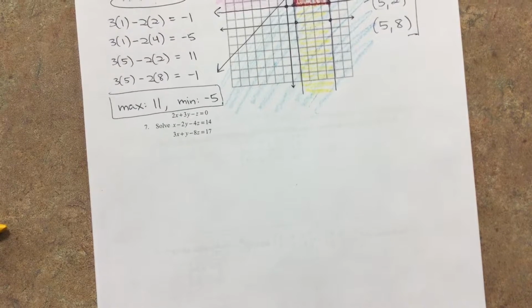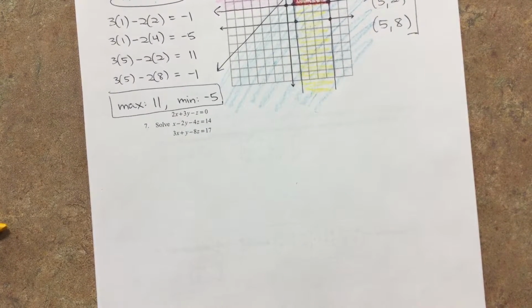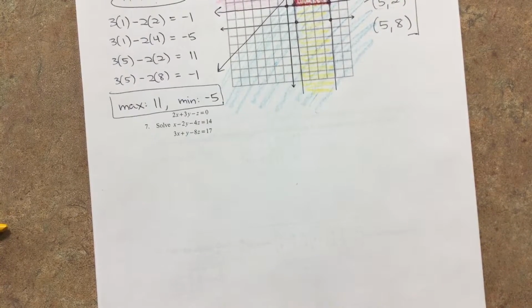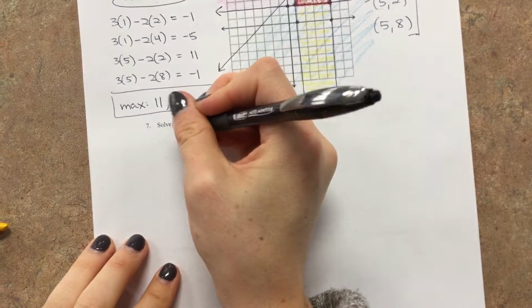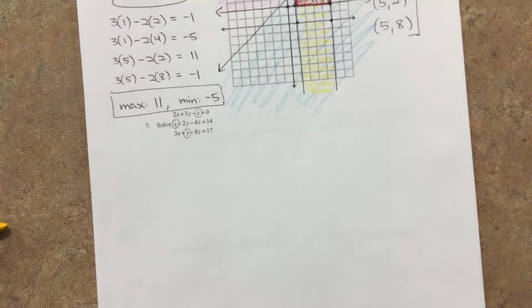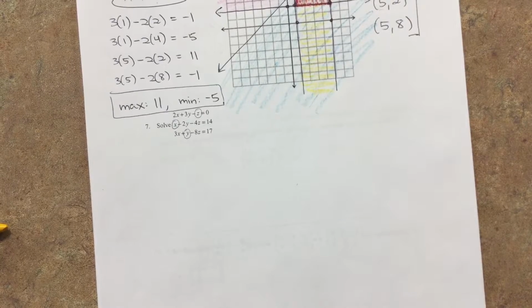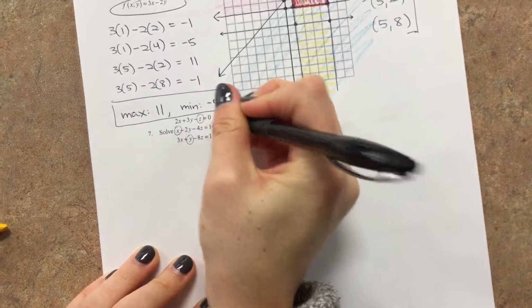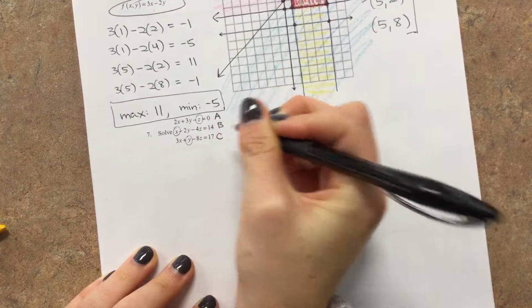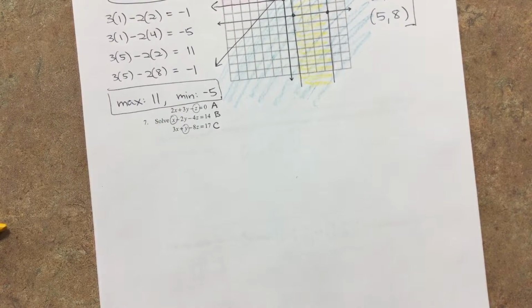So the first piece of advice I'm going to give you is to pick one of the variables that's kind of by itself. And we actually have all of them. So we have x by itself here, y by itself here, z by itself here. So you can make any of those work. Let's start with x. If we label these A, B, and C, that way we know which ones we're talking about instead of naming the entire equation.